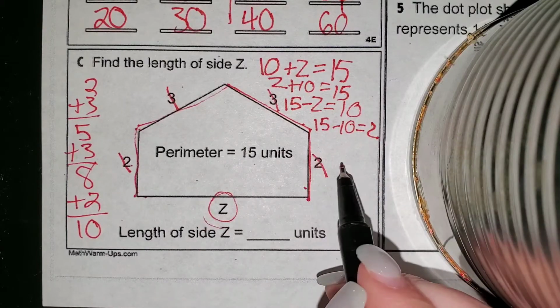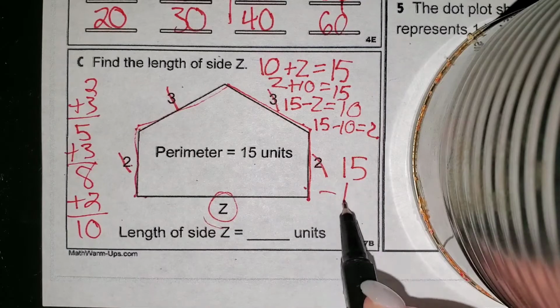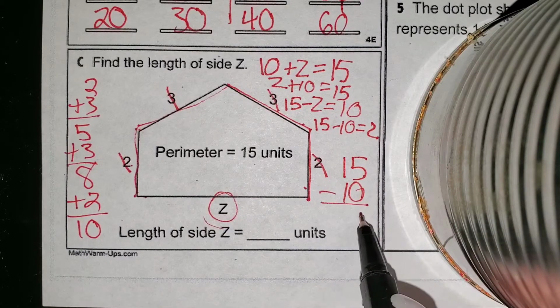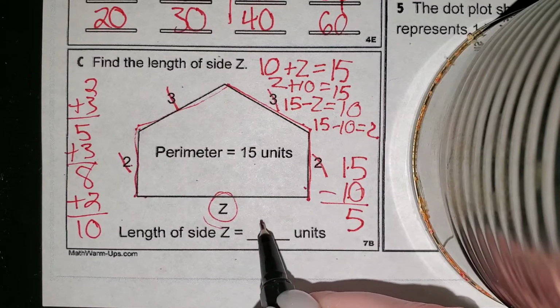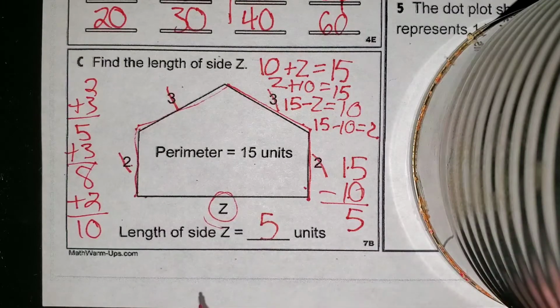So we need to do 15 minus 10. 5 minus 0 is 5. 1 minus 1 is 0. So z equals 5 units.